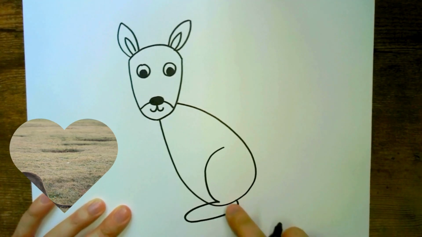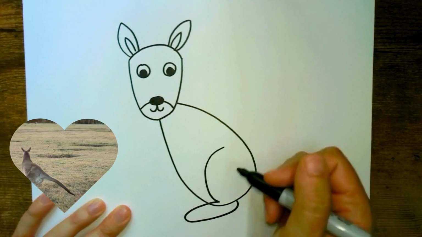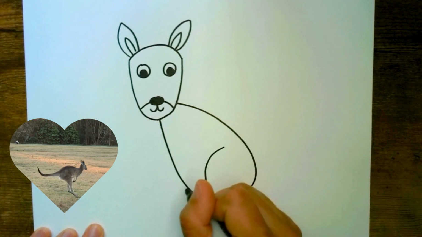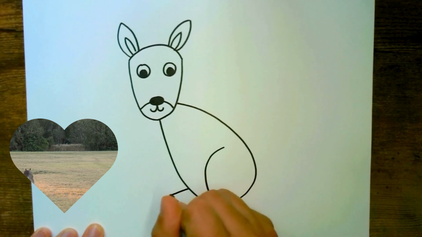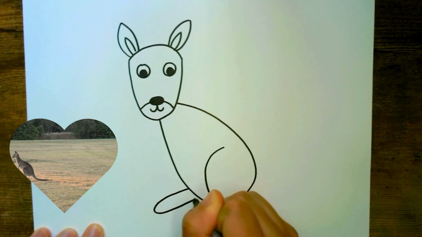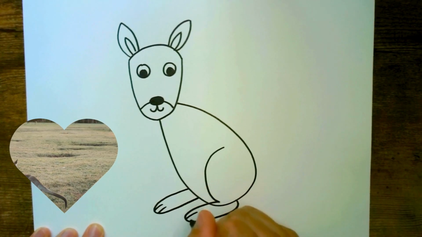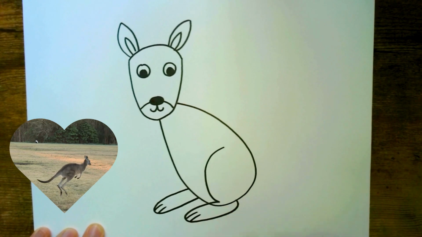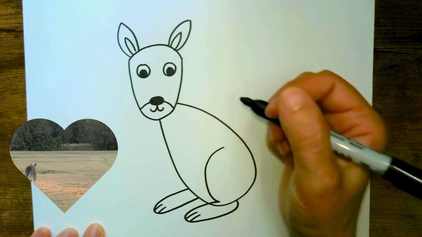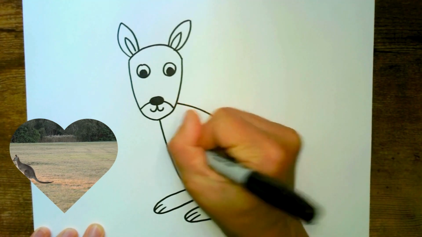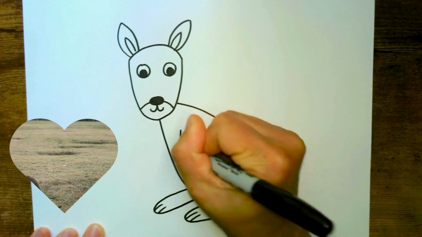And I know there's a black line here, but that's okay. We're going to work that in a minute. So now we have 1 foot. We're going to do another thin U shape, so we have another foot. I'm going to put 1, 2, 1, 2 curved lines in there to help me remember that those are his big old back feet. Now kangaroos have those little front legs.